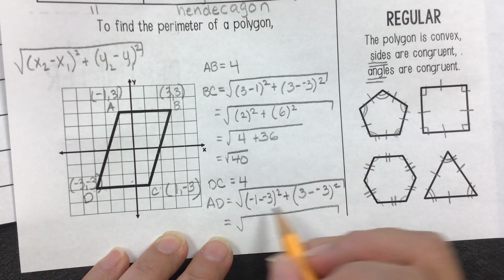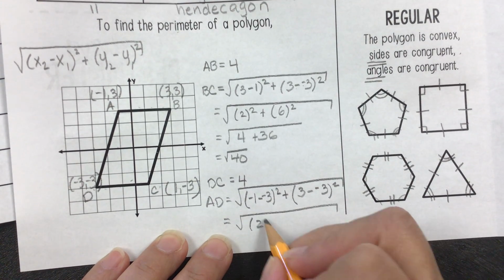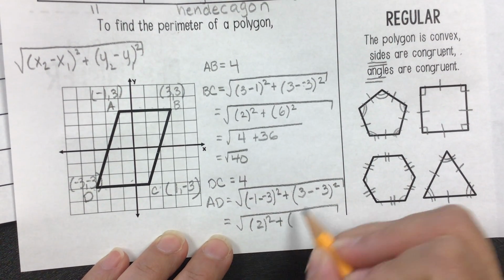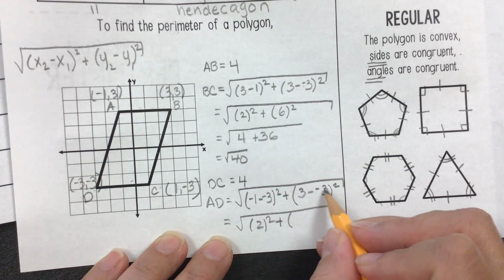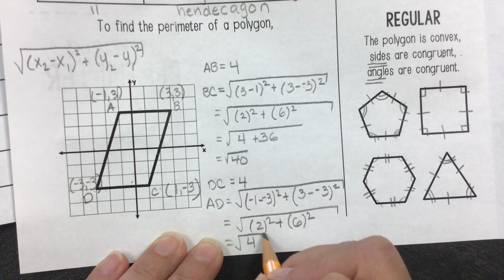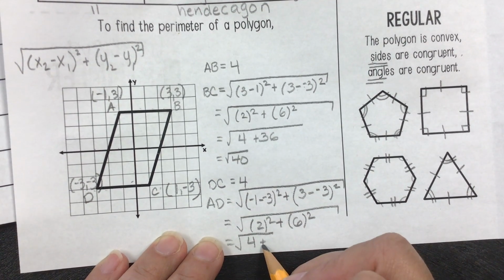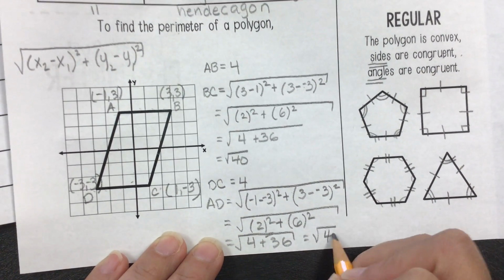When you simplify that radical, -1 minus negative 3 gives you 2 squared plus 3 minus negative 3 squared. Just 3 minus negative 3 is 6. The square root of 4 plus 36 is equal to the square root of 40.